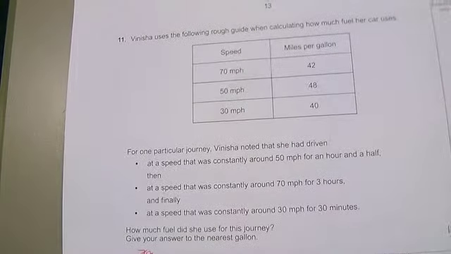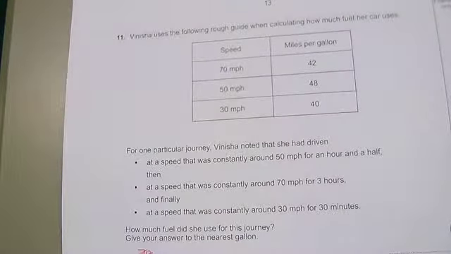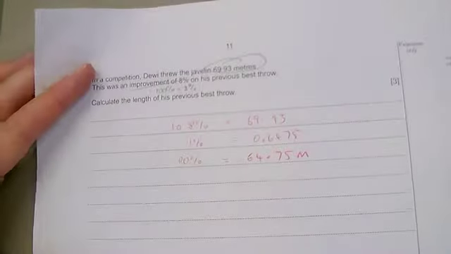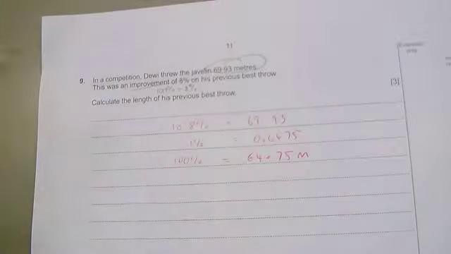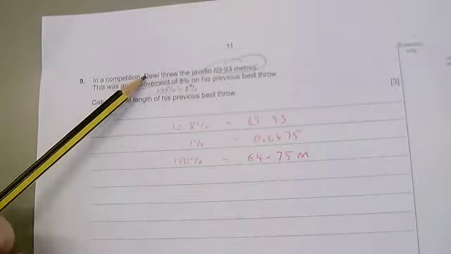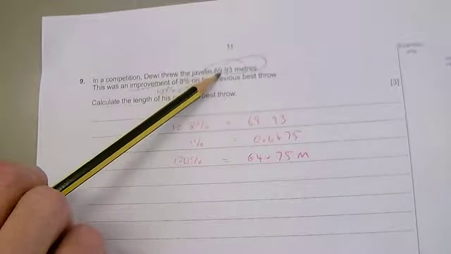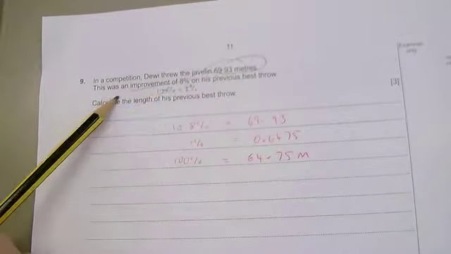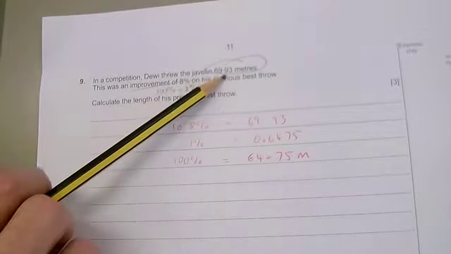Go on, Paul. I don't understand the percentage one. Good point, you were paying attention to that. Okay, so in a competition, Dewi threw the javelin 69.93 metres. This was an improvement of 8% on his previous best throw.